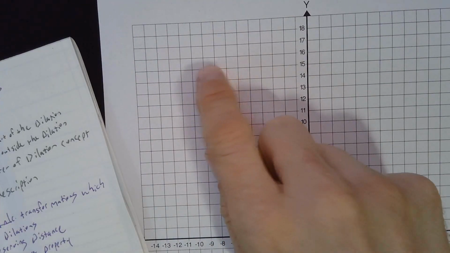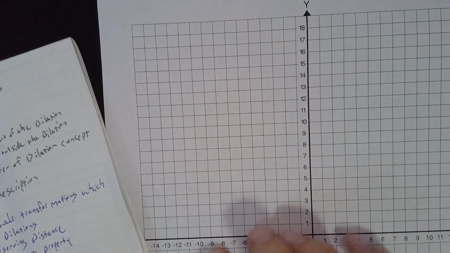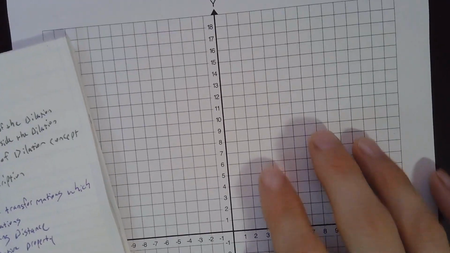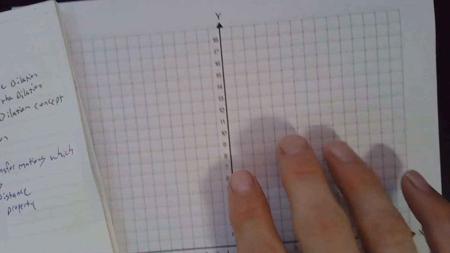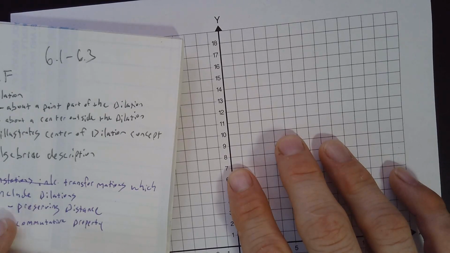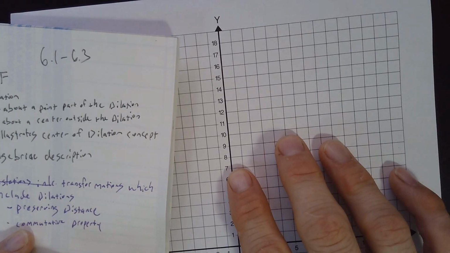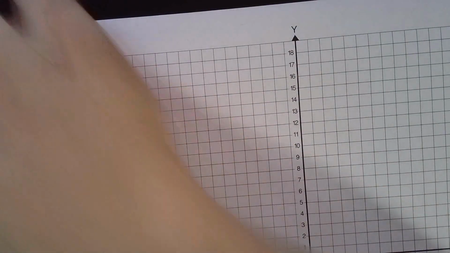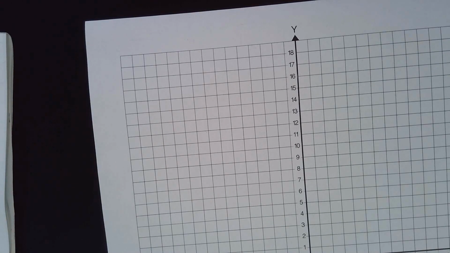I'm going to try to do this all in this quadrant over here, and then I'm going to move over to this quadrant, and I might spill into this quadrant, talking about transformations which include dilations, and in that conversation we're going to talk about preserving distance and commutative property. Okay, so here we go. Try to do this all in less than a half hour.